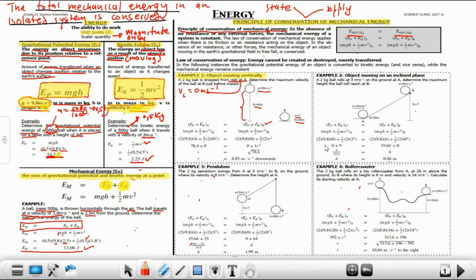Hence I say the formula is not cast in stone. You can modify it in order to be in a position of fully understanding where you are in the question. So it will just be the mass in kg, 2, and we have 9.8 multiplied by 4.